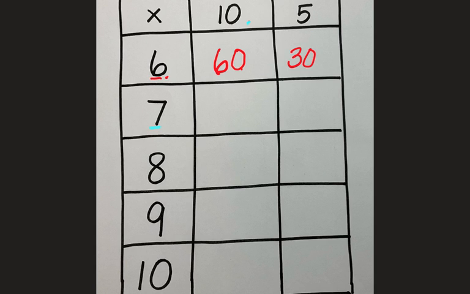7 times 10 is 70. 7 times 5, that's a tough one because you're thinking about splitting that 7 in half. So half of 60 is 30. Half of the 10 that you would add to 60 to make 70 is 5. So 7 times 5 is 35. Then if we're looking at 8, 8 times 10 is 80. 8 times 5 is half of 80, which is 40.